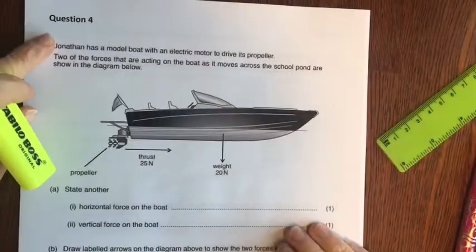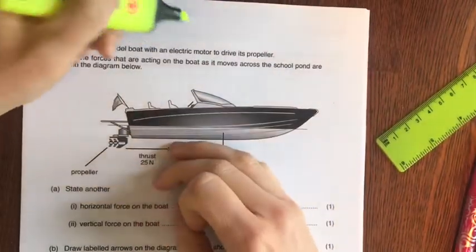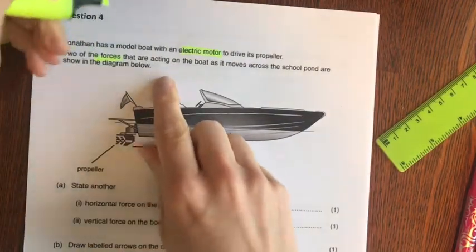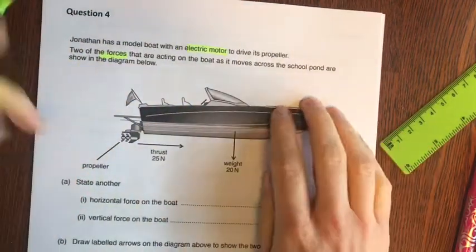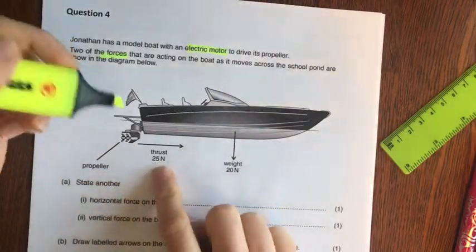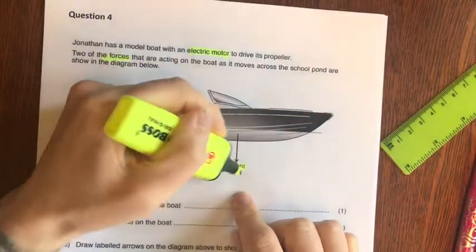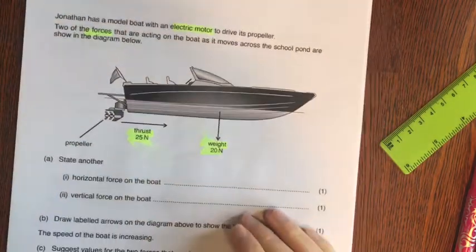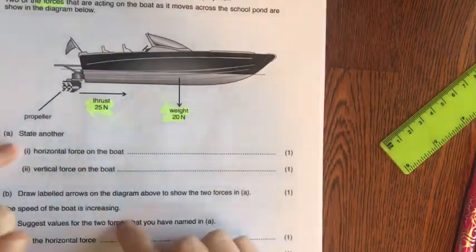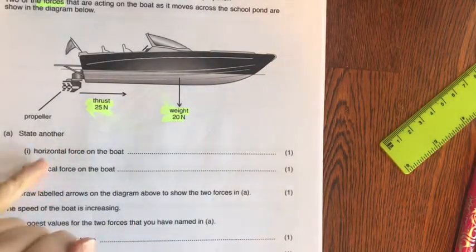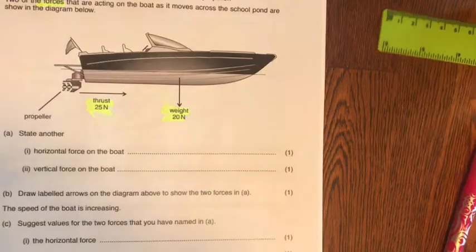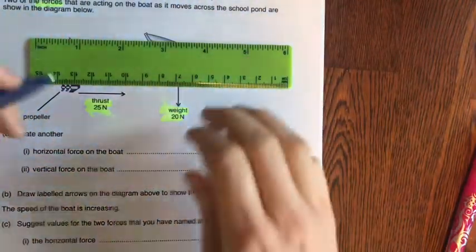Okay, question 4. Jonathan has a model boat with an electric motor to drive its propeller. Two of the forces that are acting on the boat as it moves across the school pond are shown in the diagram below. So it's got thrust and weight. I would highlight those on the diagram to make sure I don't forget about them. So A, state another horizontal force on the boat. Of course, horizontal is this direction. So we've got thrust.